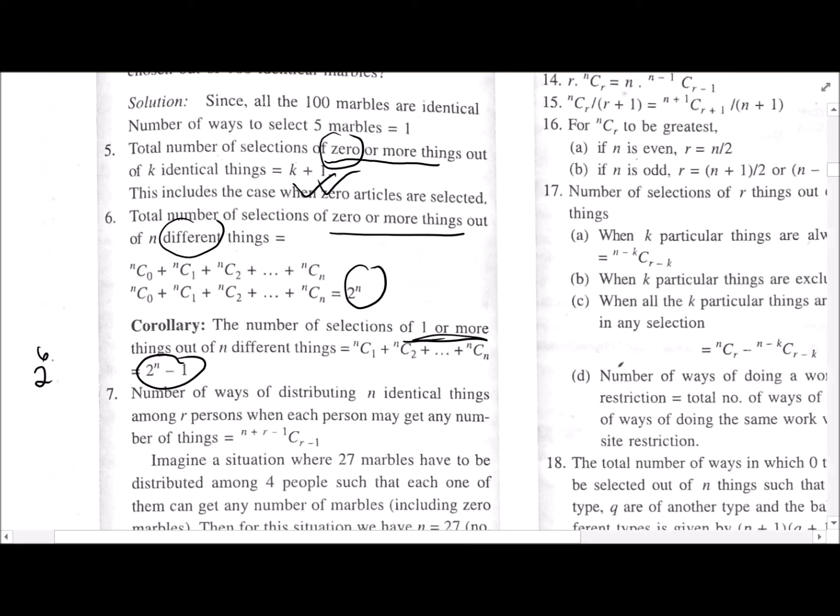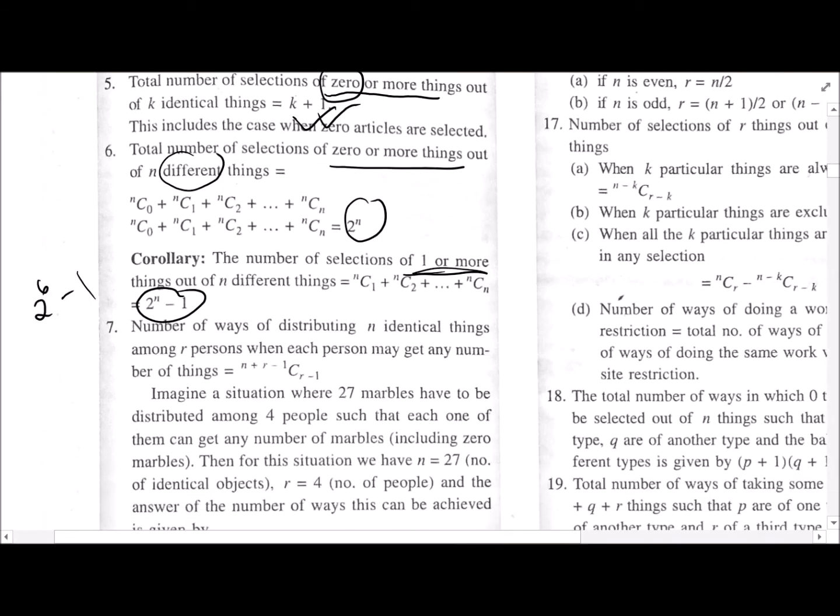I have 2 raised to the power 6 minus 1, that is 64 minus 1, that means 63 ways. Okay. Now, the number of ways of distributing n identical things among r persons when each person may get any number of things. For example, I have 15 marbles and I have to distribute among 4 kids. So 15 plus 4, 19 minus 1, that will be 18C(4 minus 1), that will be 3. So to distribute 15 marbles among 4 kids, this number of ways are there where the 0 case is also included.